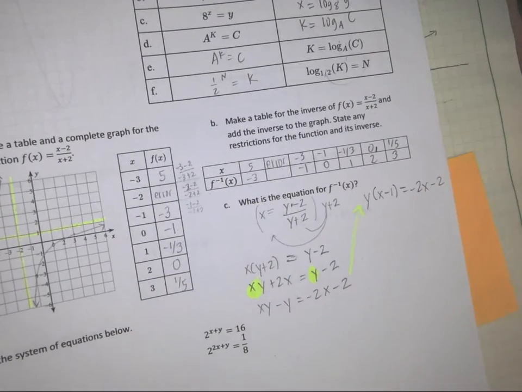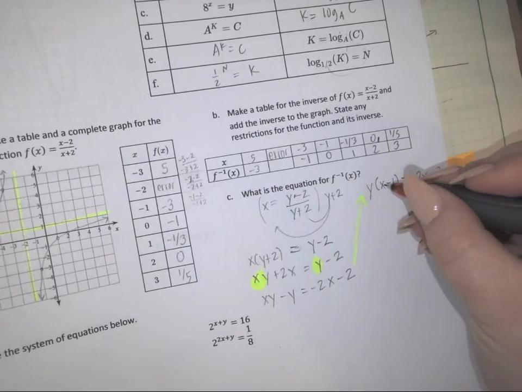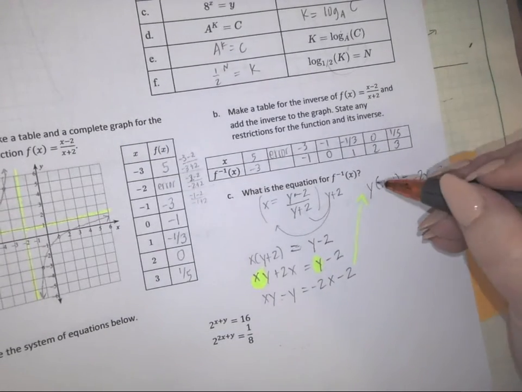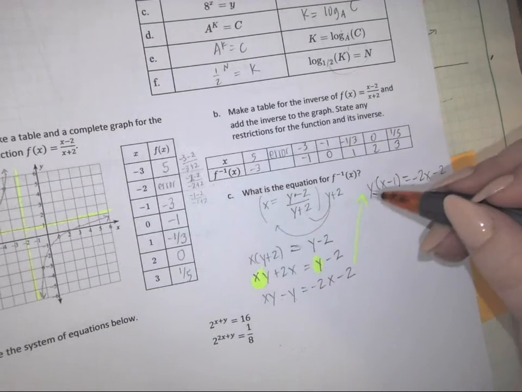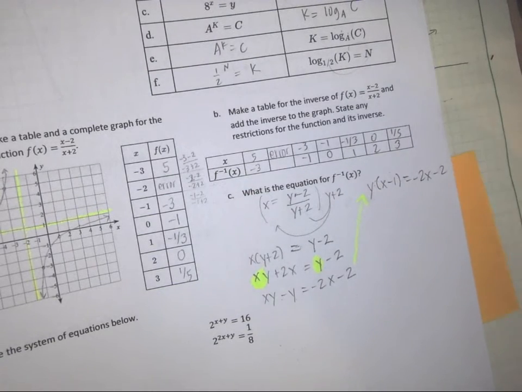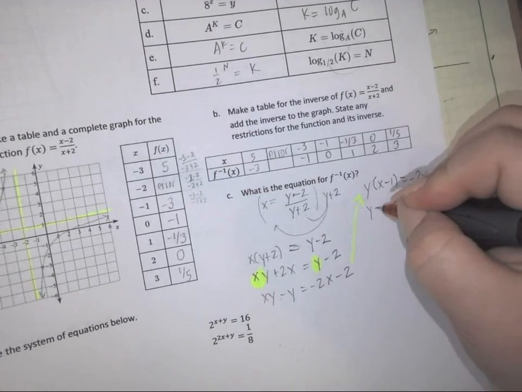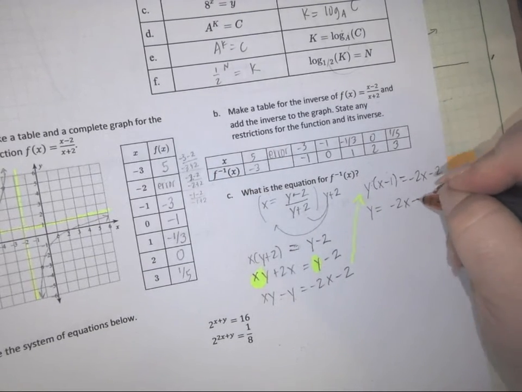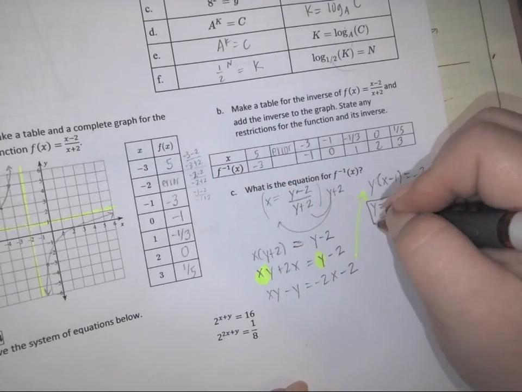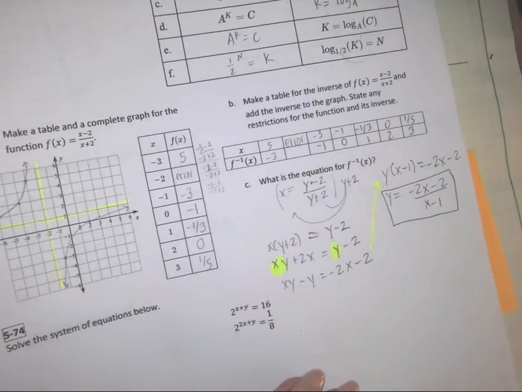Right, because that's the same thing as xy, just with the y taken out. Like if you redistribute this, you're going to get this. Like y times x is xy, and y times negative 1 is negative y. And then you just divide by x minus 1. So then you get that. So there's your inverse equation.